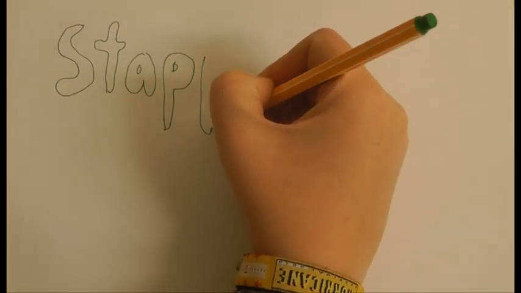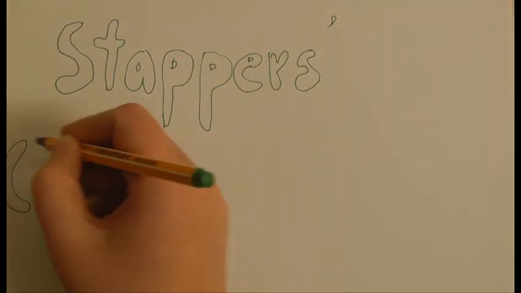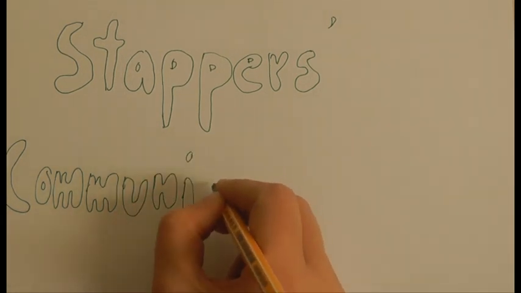Welcome future communication professionals! Today we are going to talk about the Stappers communication model. Therefore we will apply the new const ABX model.